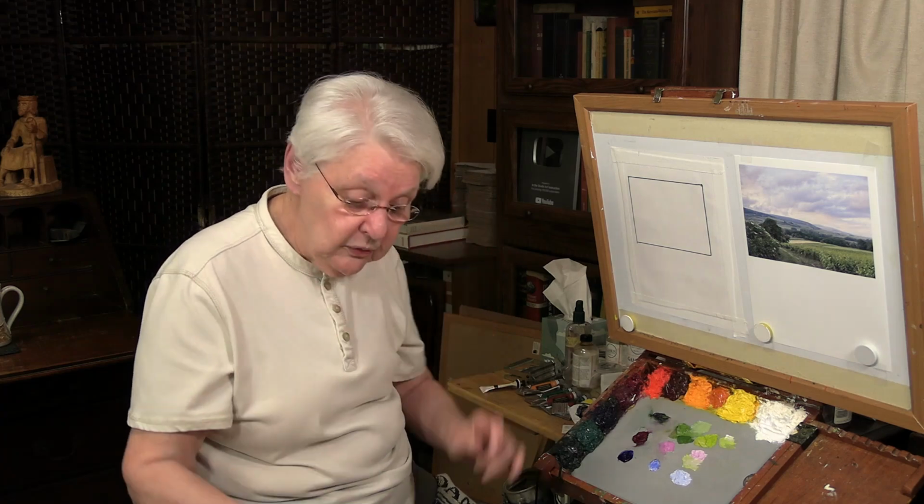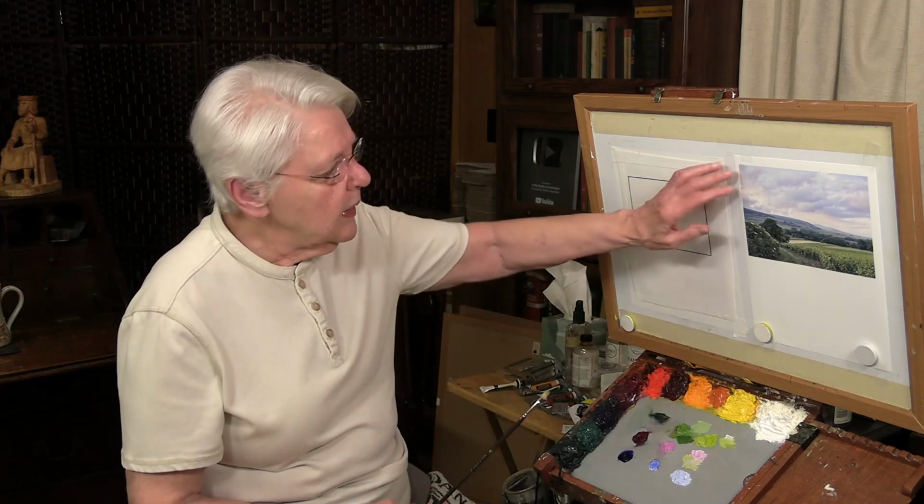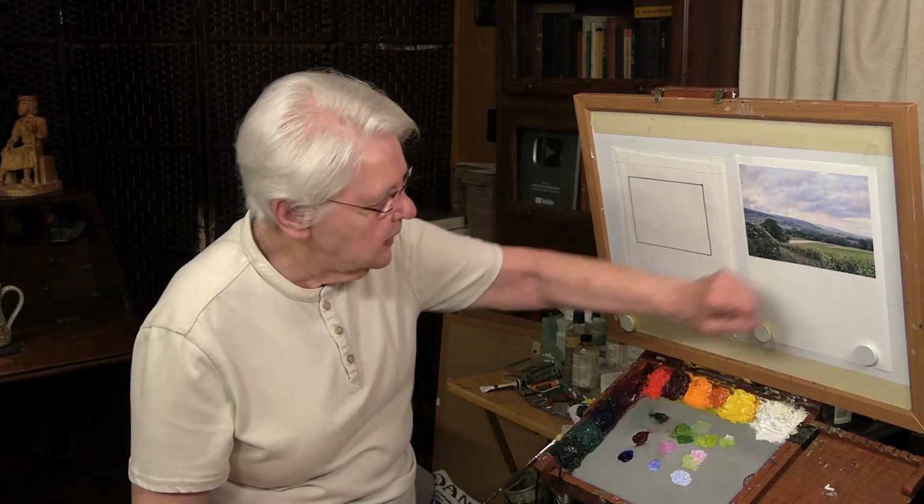Try to just observe for those two shapes to begin with. And then quickly, this is general. This is as general as you can get. Quickly divide the space into those two shapes as you see them.